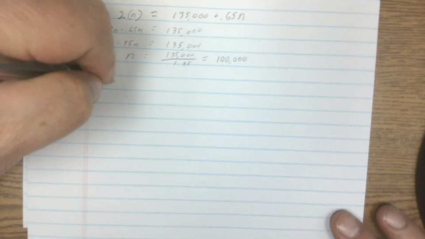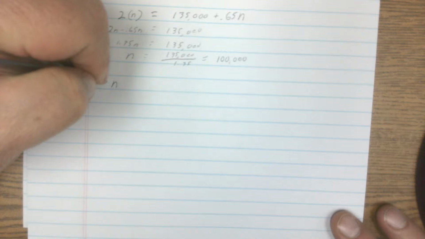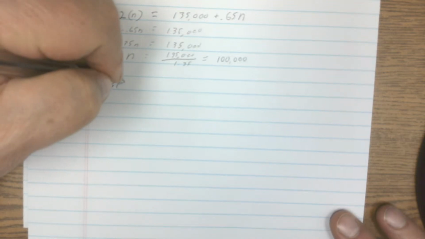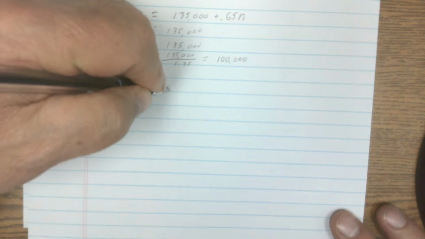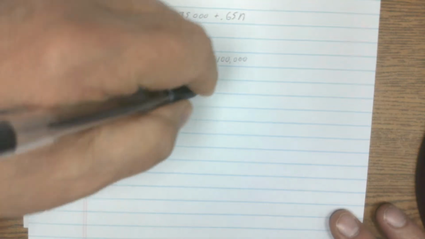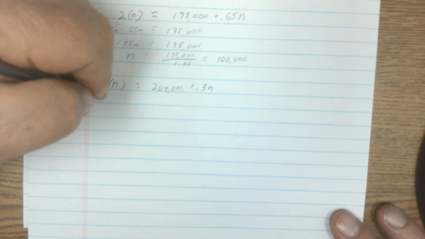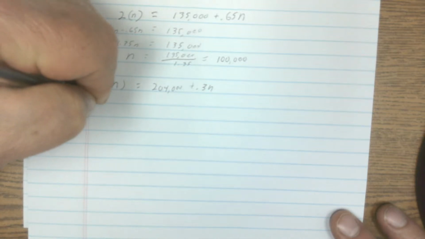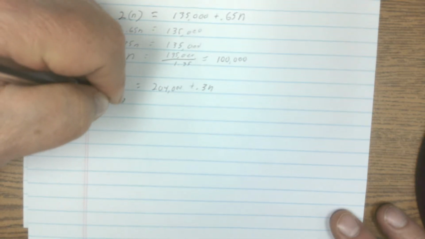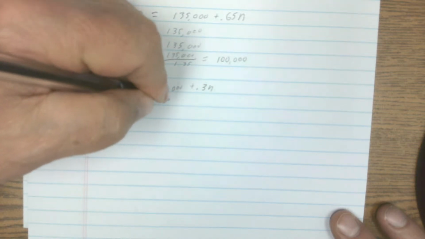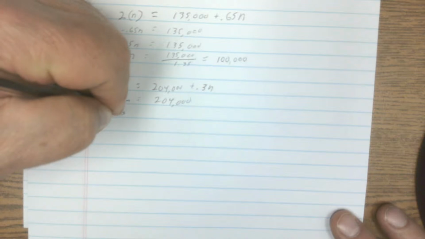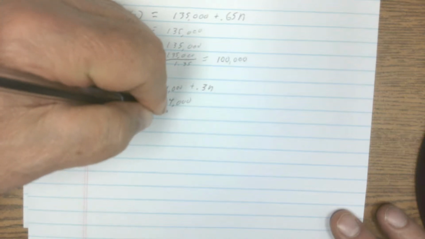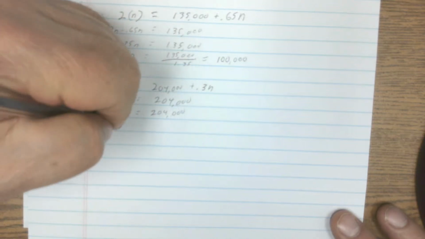Machine B will be 2N equals 204 plus 0.3N. So now we'll have 2N minus 0.3N equals 204. 1.7N equals 204,000.